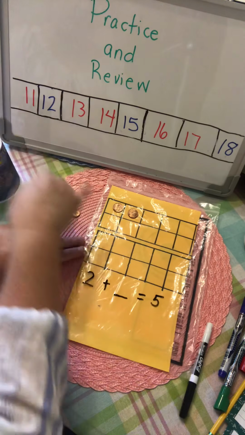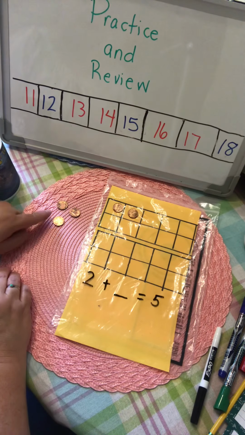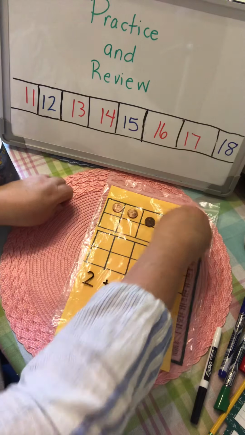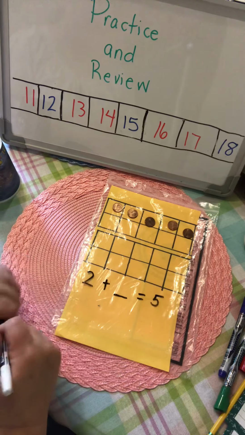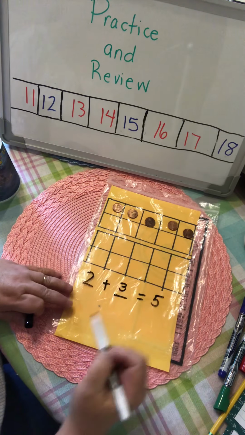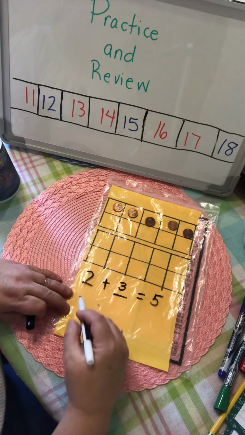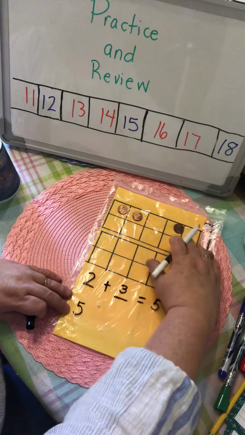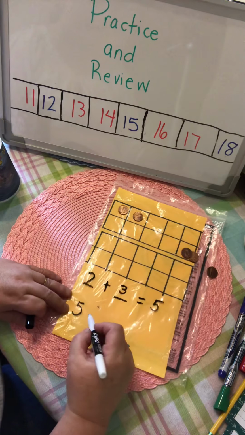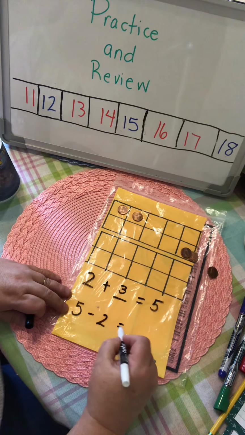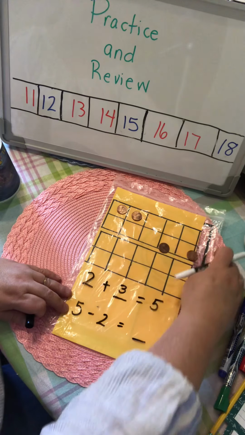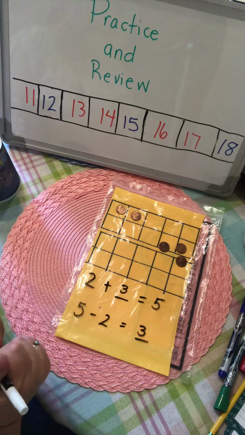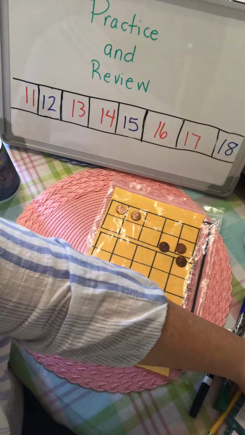I'm going to lift my cup up and look, and I'm missing 3 pennies. So we have 1, 2, 3 were the pennies that were missing. So 2 and 3 more equal 5. Or I can do the related subtraction fact. I started out with 5, and if I take away 2, how many are left? My pennies that were left were 3. So 5 take away 2 is 3. We can keep playing like that for a while.